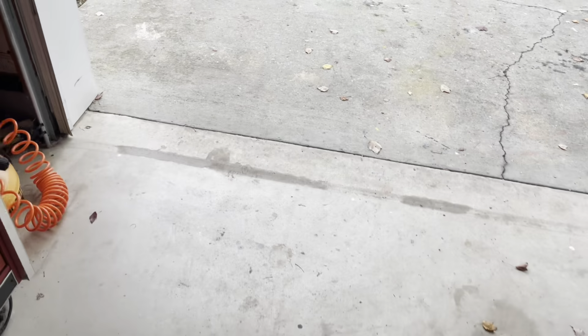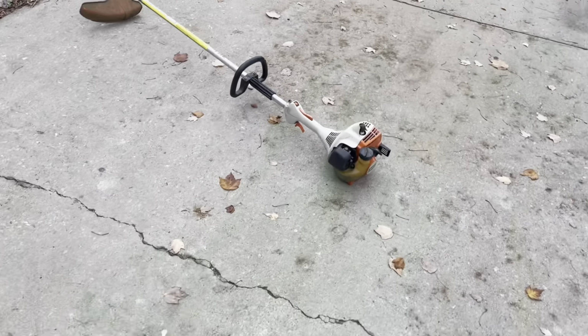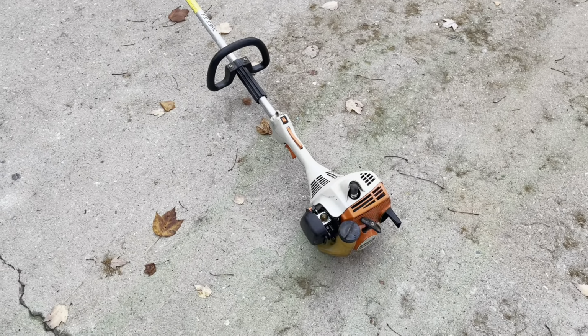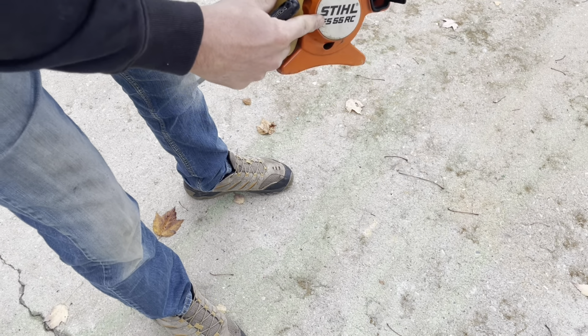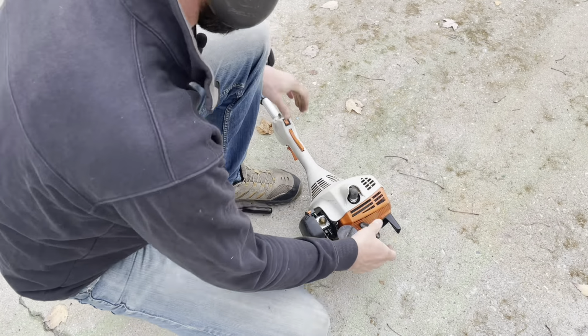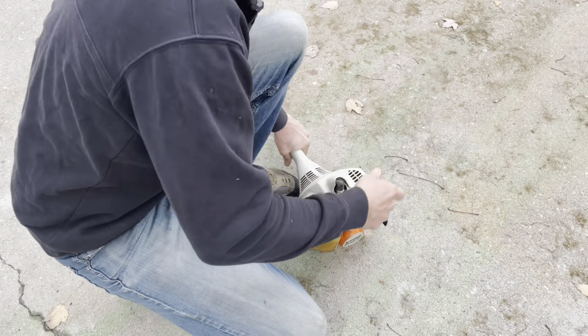I'm going to throw on some earphones. For reference, this is a Stihl FS55 RC weed whacker. Choke it.